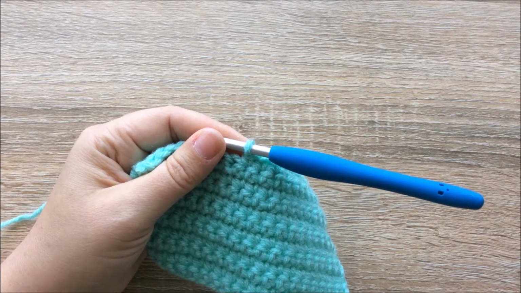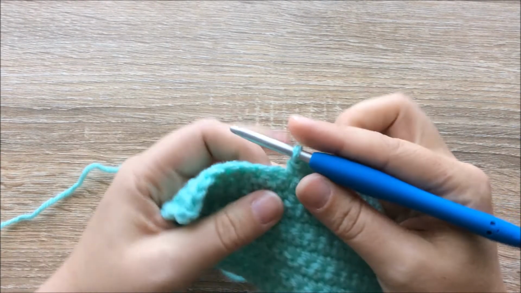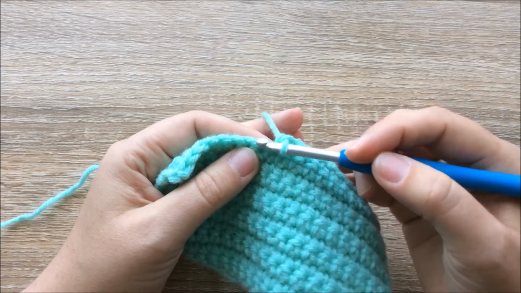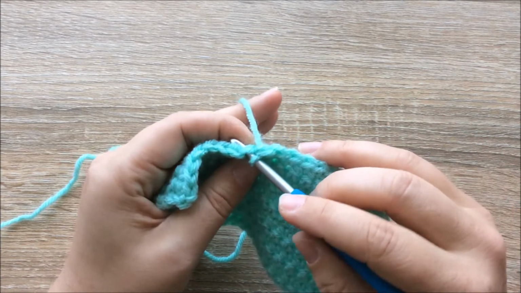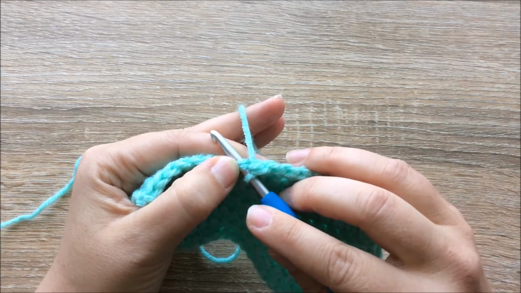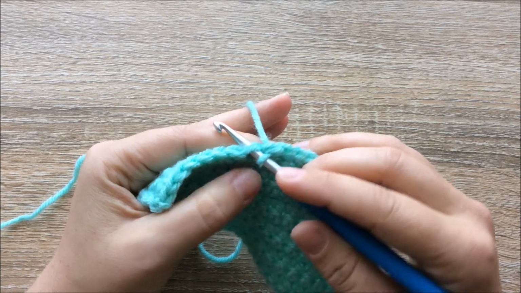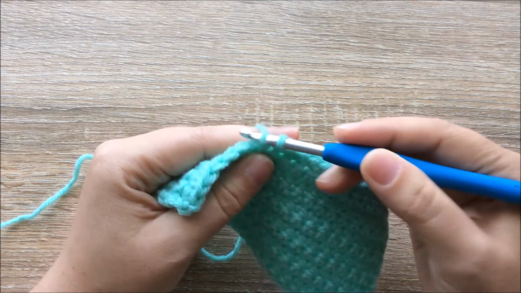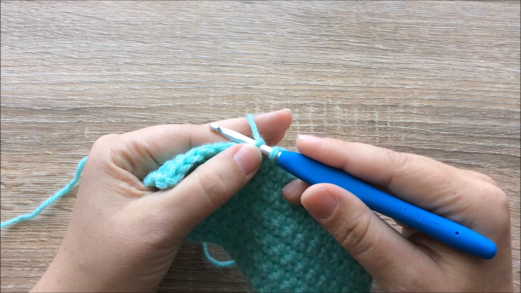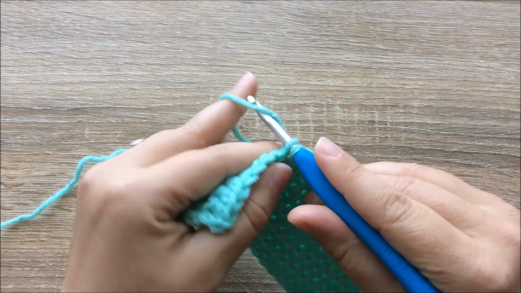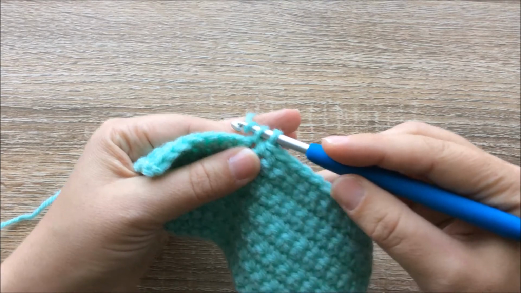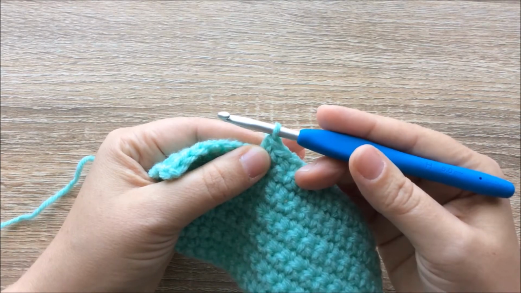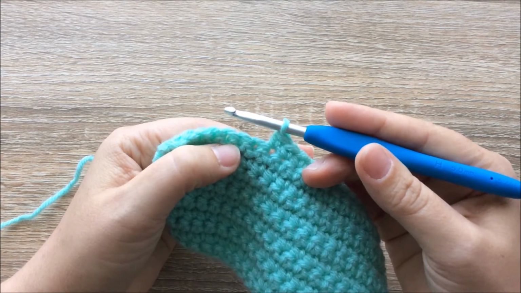Let's start by looking at the single crochet stitch. For this one, your hook goes into the middle of your work, straight through. You'll have 2 strands on top, which tells you you're in the right place. Yarn goes over your hook, bring that back through your work, 2 loops on your hook. Yarn goes over your hook, bring that through both loops. And there's your single crochet stitch.